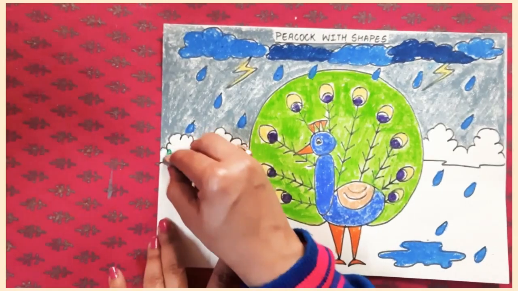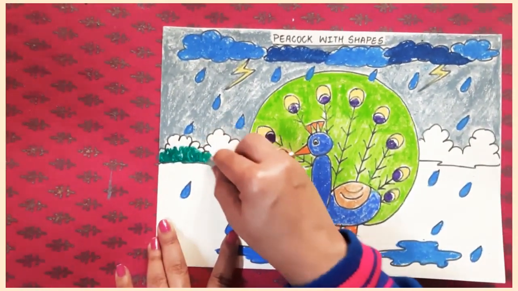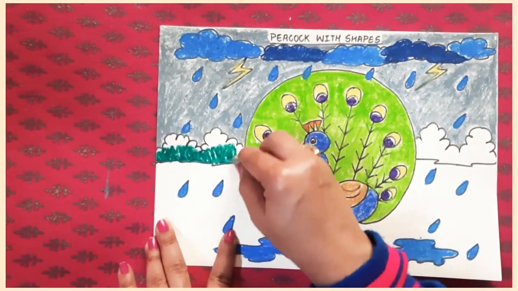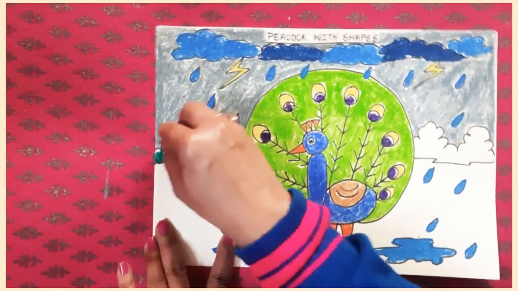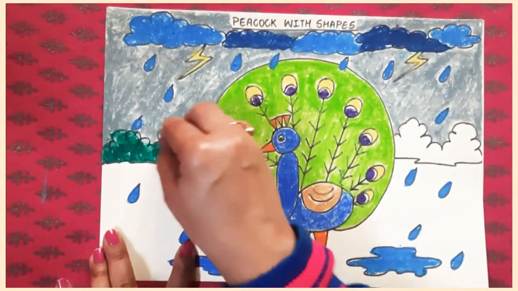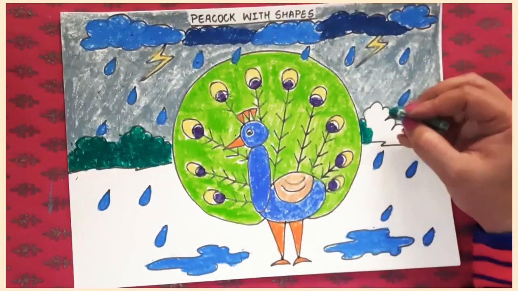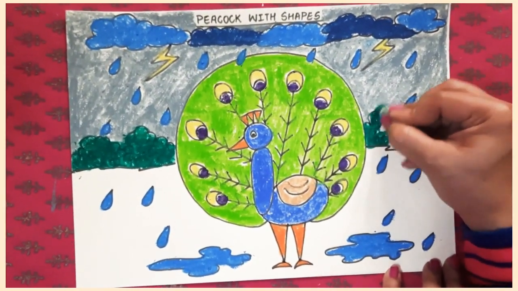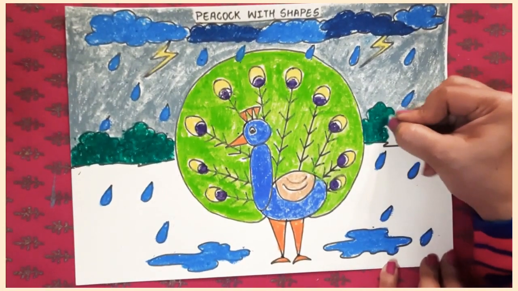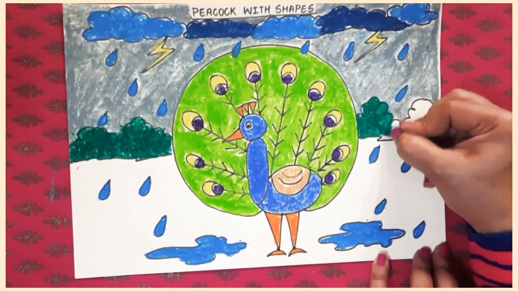I have many greens, so I've picked up one. This side also. Color the bushes carefully, and while coloring the bushes, just make sure that you're coloring in a round circular motion.